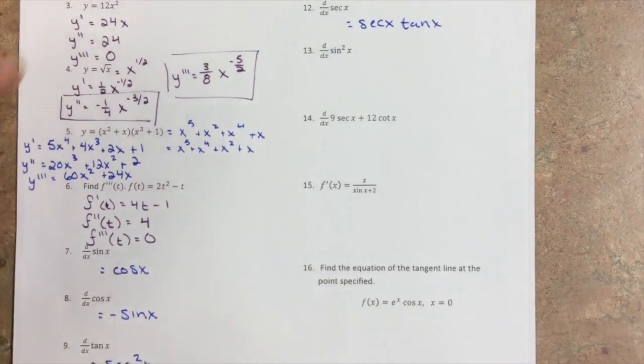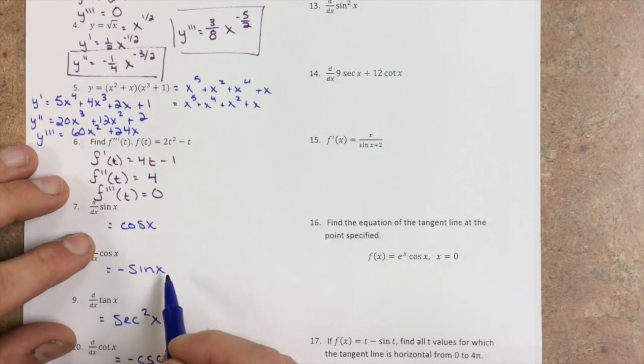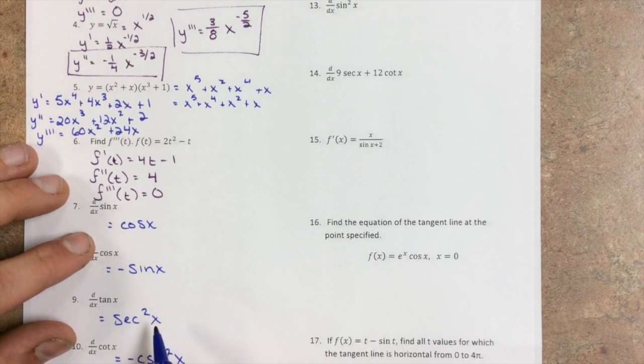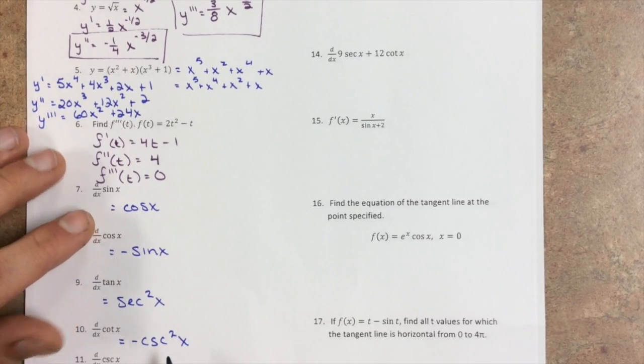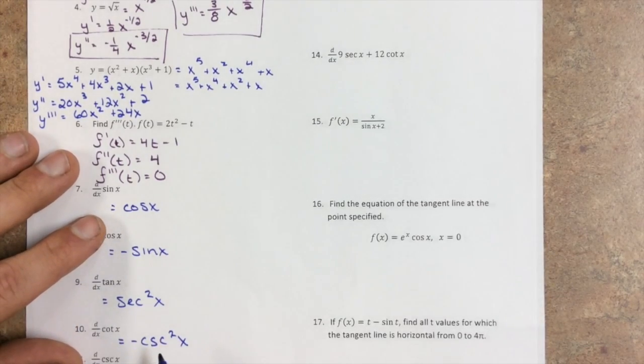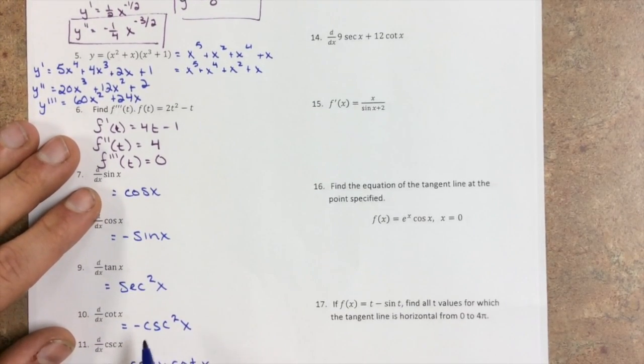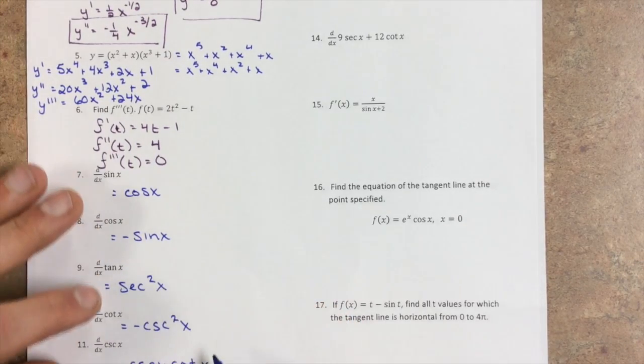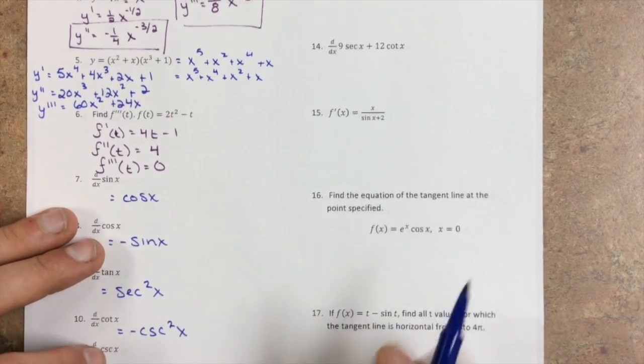And if you look at it, cosine, sine, those are the main important ones. Derivative of tangent is secant squared. So tangent, you get secant. Cotangent, you get cosecant. Cos goes with cos. And in fact, every time you have something related to sine, we're going to have a negative derivative.